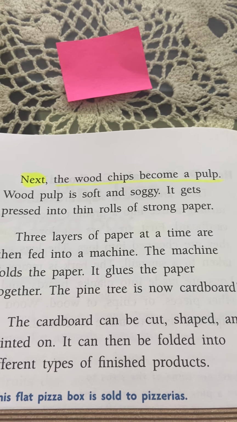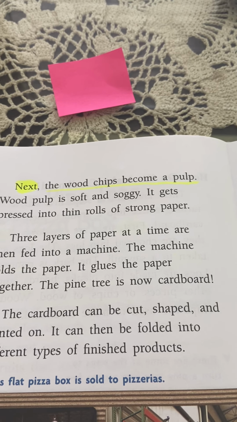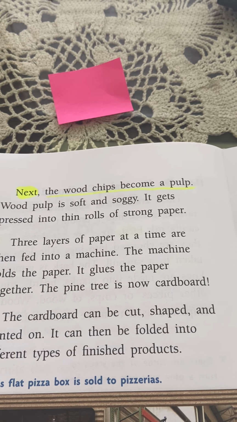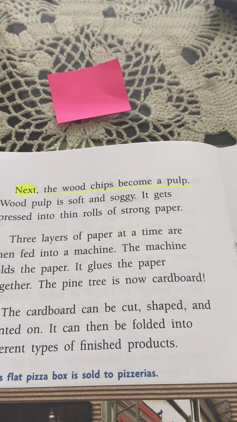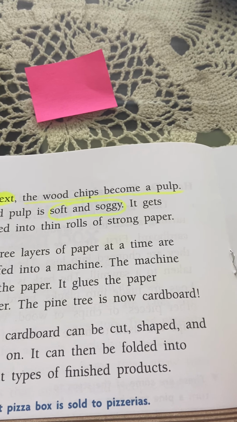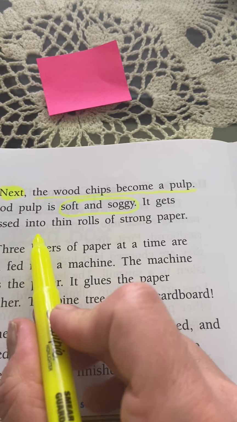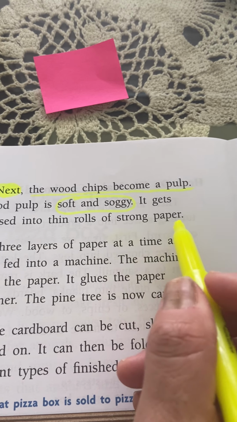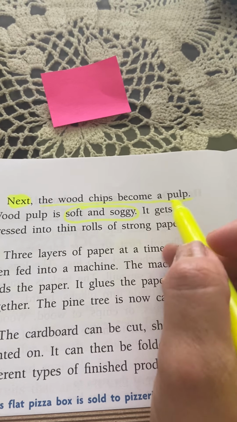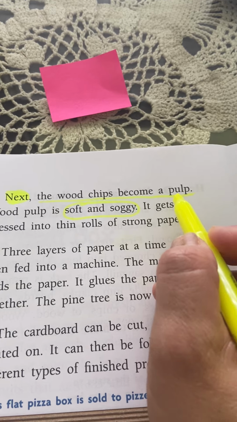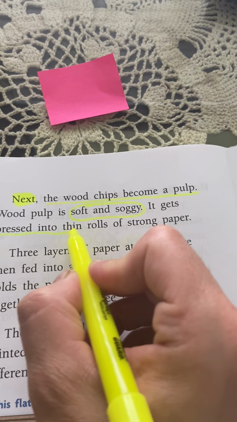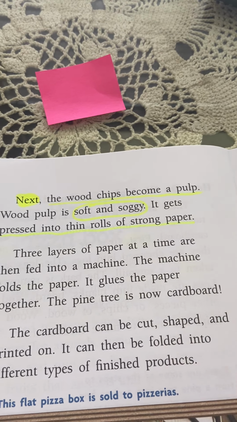I imagine this, boys and girls, to be like they took a whole bunch of wood chips and they put them all in one, maybe like a huge vat, and then they wet them. So the wood chips become really wet and soggy. Okay? A pulp, again, is when they become soft and soggy. All right? It gets pressed into thin rolls of strong paper. Look at that. After it becomes a pulp, then it gets pressed into thin rolls of strong paper.